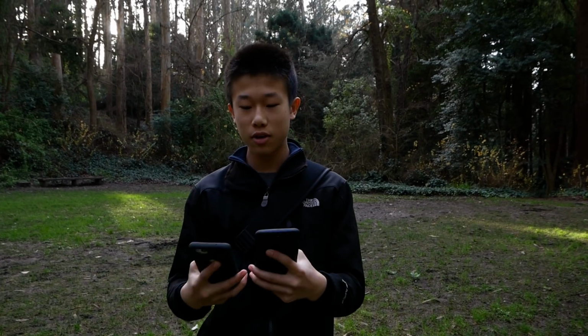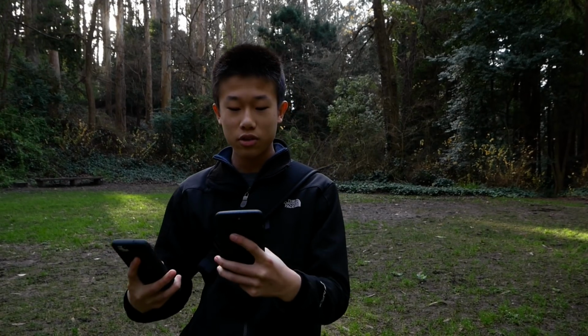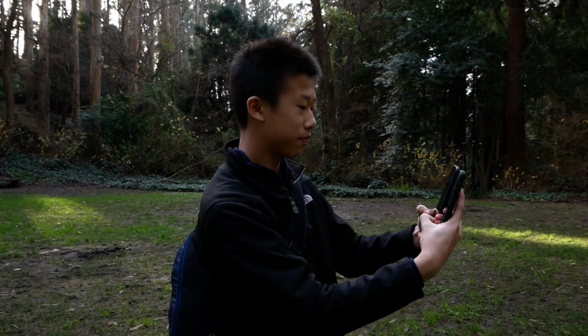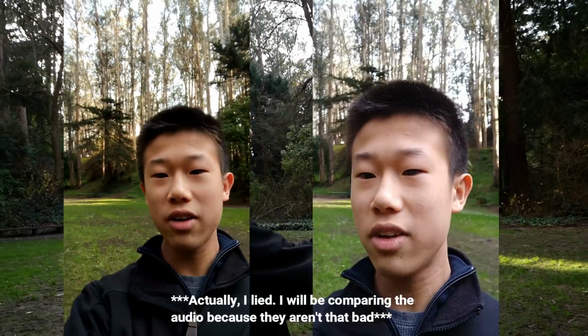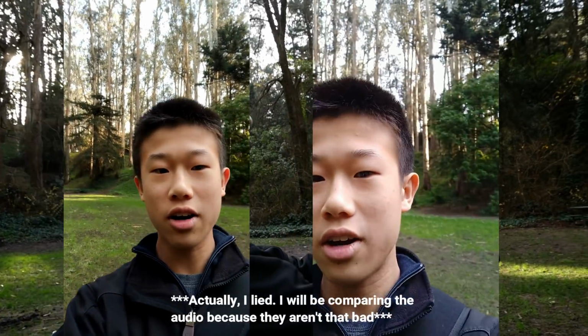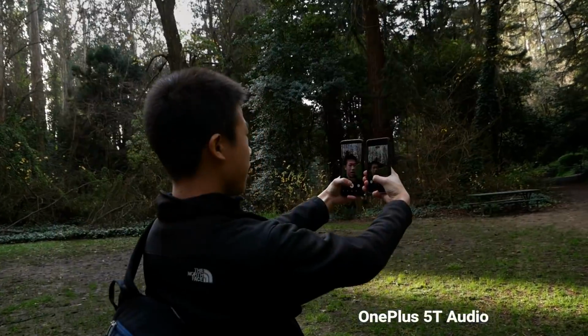Okay, so now we're going to be comparing the front camera video on both of these phones, and let's see how they stack up against each other. When I compare these, I'm not going to be using the audio because honestly the audio is going to be really bad. So just comparing the stabilization and the crop of these cameras.